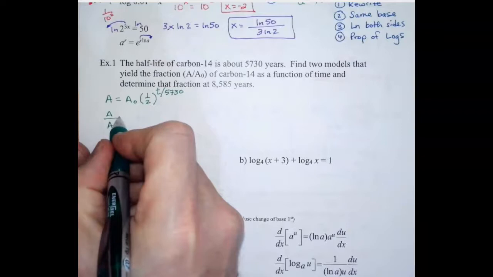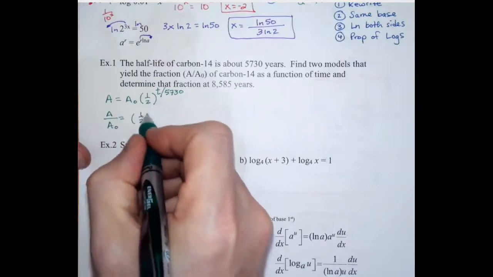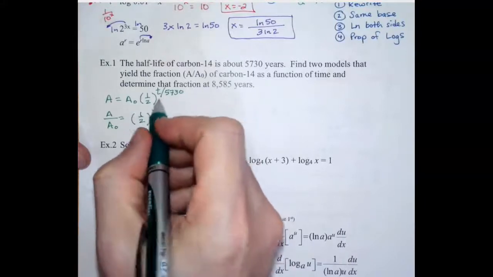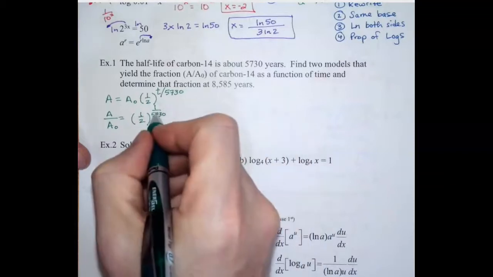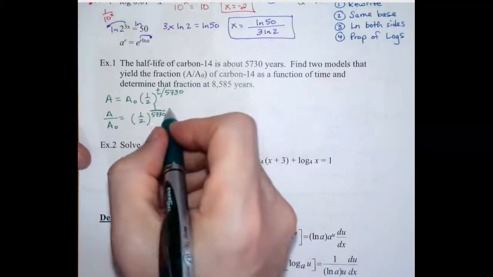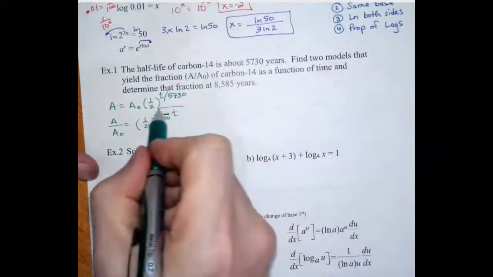So that looks like that. And then what we may want to do here is take 1/2 to the 1 over 5,730 times t. So that's how we want to look at that.